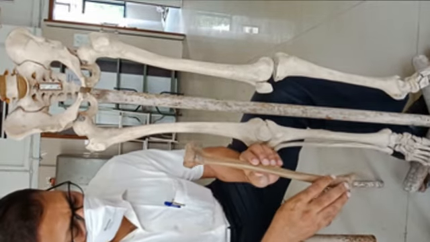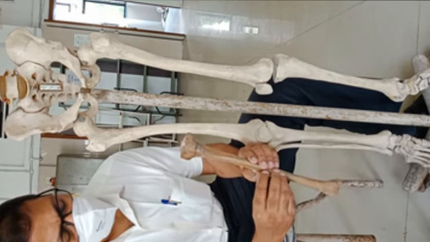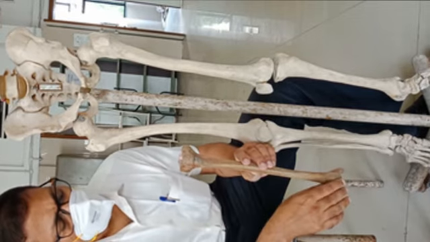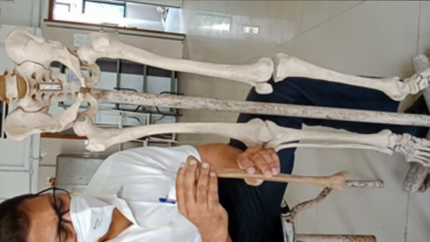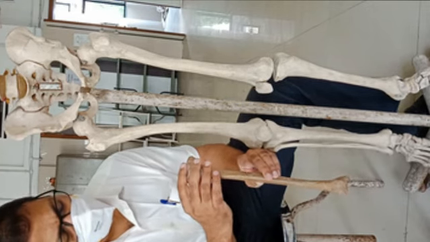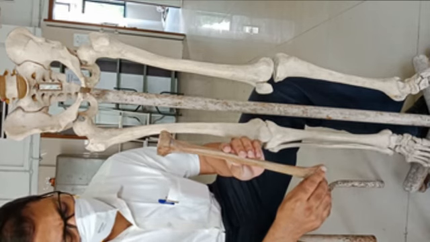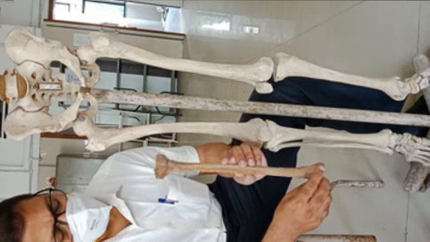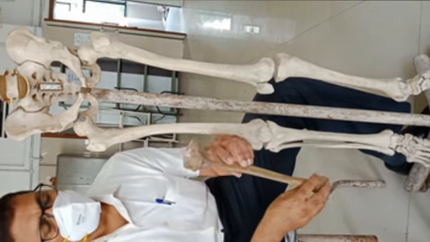So regarding ossification, the primary center appears for the shaft at about the 7th week of intrauterine life, whereas two secondary centers appear for the upper end and lower end. The secondary center for the upper end appears just after birth and ossifies by the age of 17 to 18 years, whereas the secondary center for the lower end appears by the age of 1 to 2 years and ossifies by the age of 15 to 16 years. So this is all about the tibia.